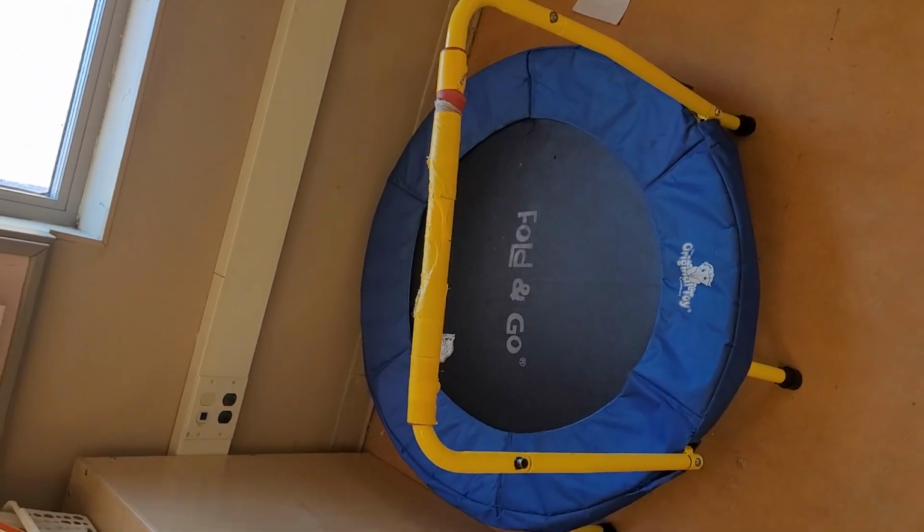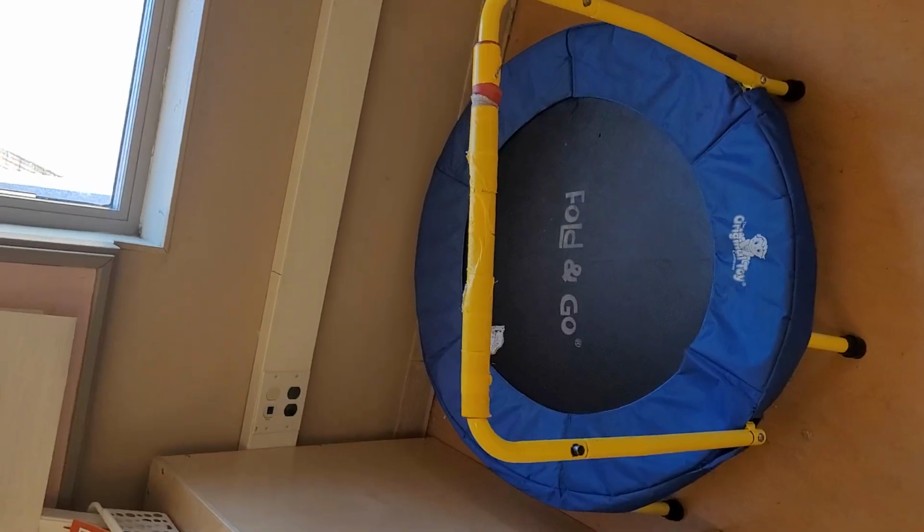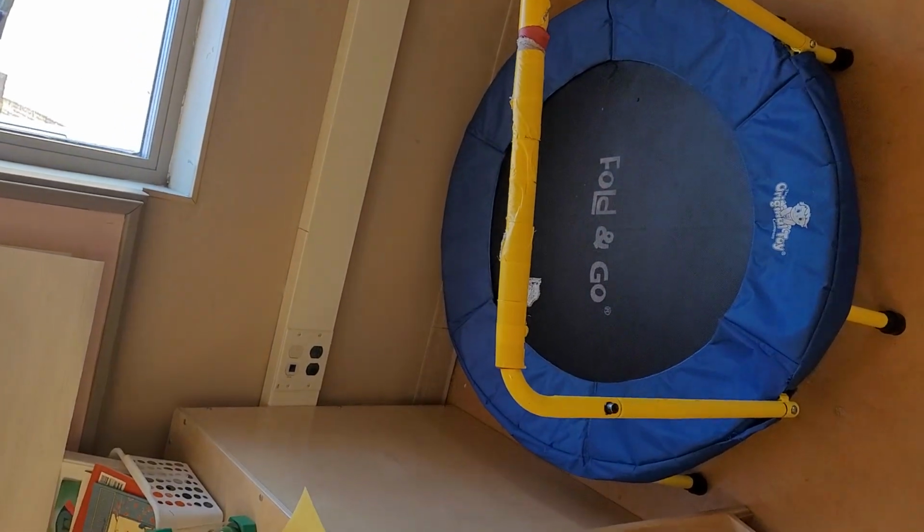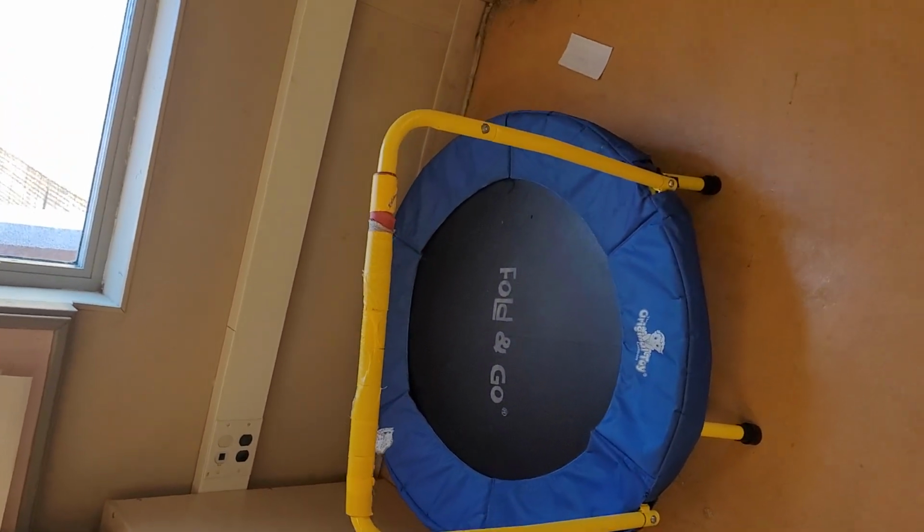This is a gross motor area, so right now we have a trampoline here that they can play with if they need a way to get out their energy in the class without running all over the place.